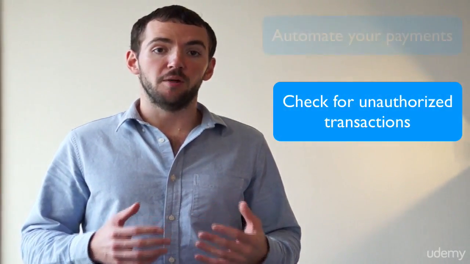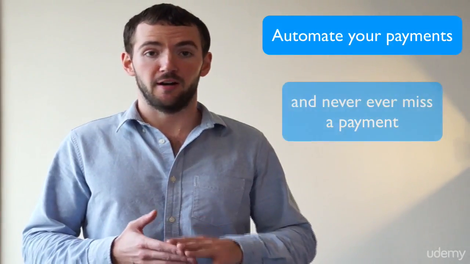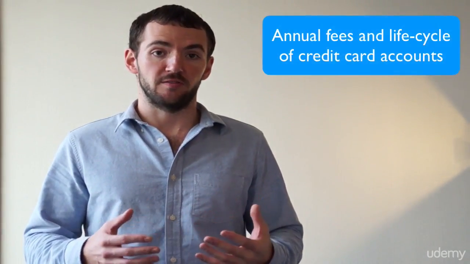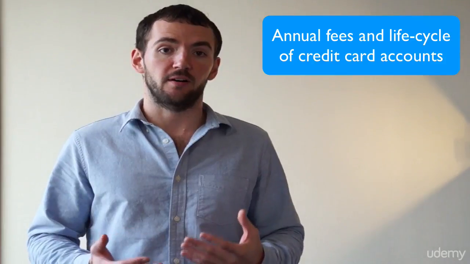We're going to set it up so you can automate your payment and make sure you never, ever miss a payment or are late. And so when you get a lot of cards, this is really important to have a solid framework to think about how you're going to manage this. And then last but not least, we're going to talk about the annual fees and sort of the life cycle of these credit card accounts.